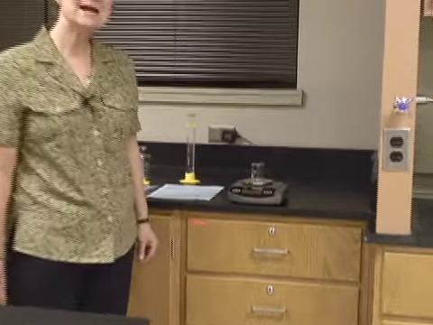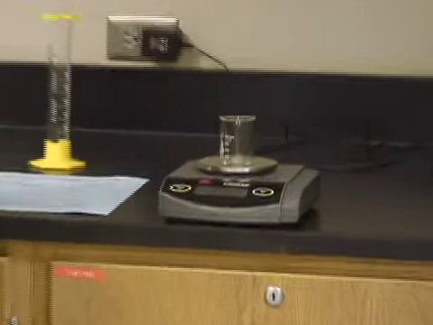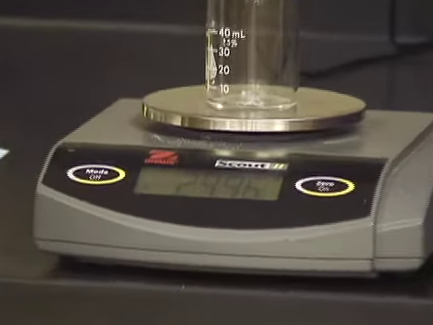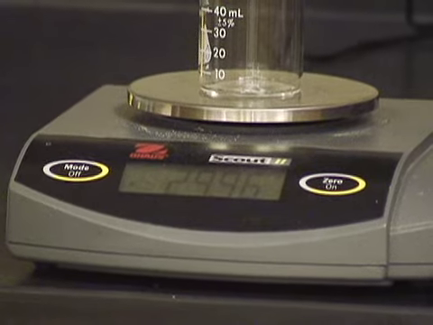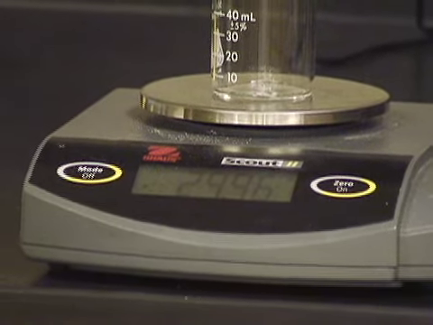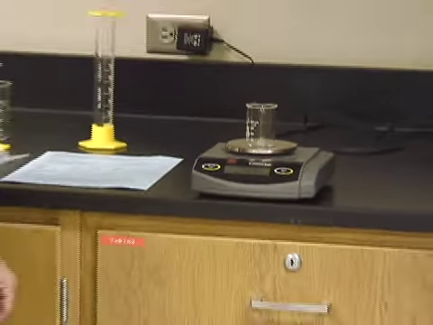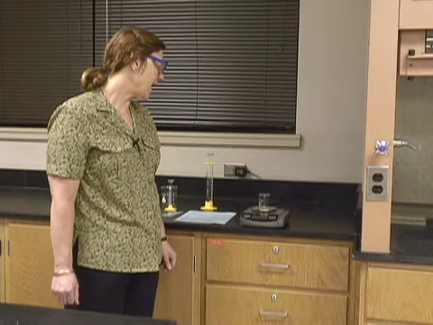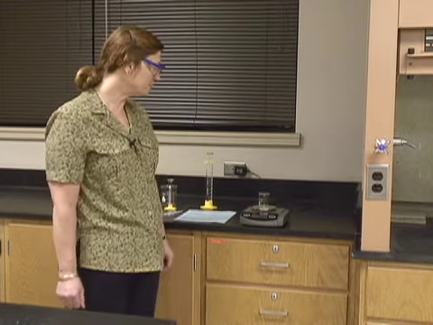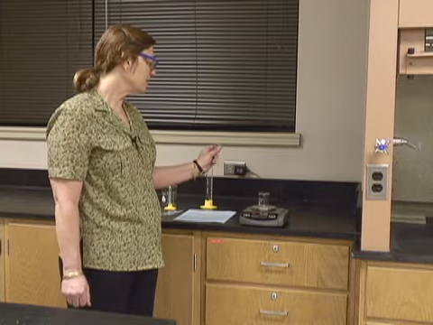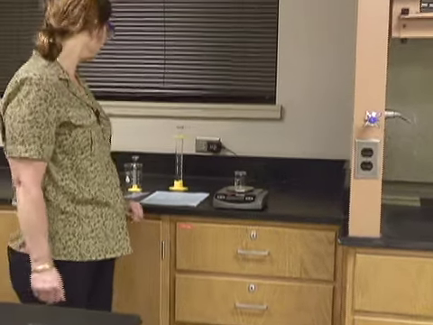It is 29.96 grams. Notice that my scale is measuring to the hundredths place. So I need to put that on my data table, 29.96. And I am going to zero that out, because I want to put 50 grams of water in here.